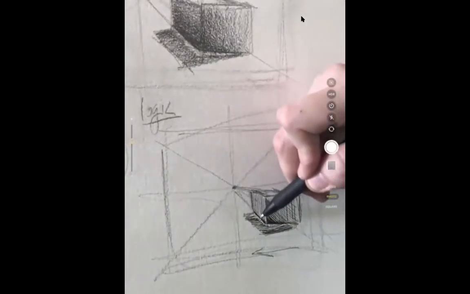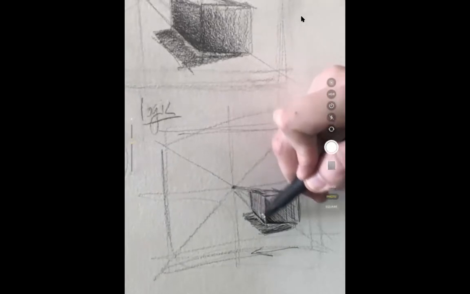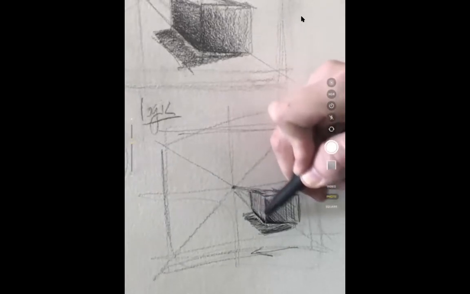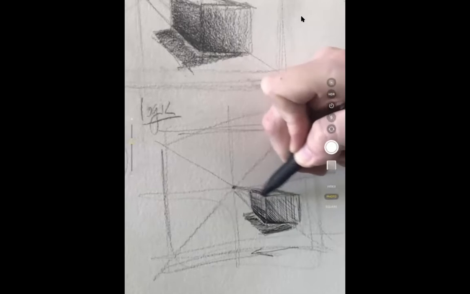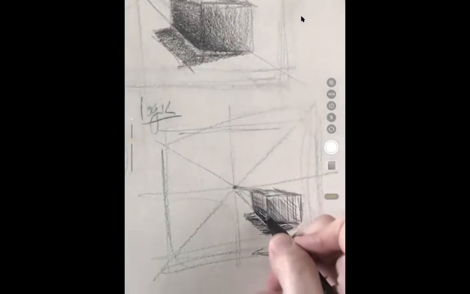Now over here, our cross-hatching would be perhaps a little bit more like orthogonals heading towards that vanishing point. And then perhaps if there was an area we wanted to make really dark, we could cross-hatch.